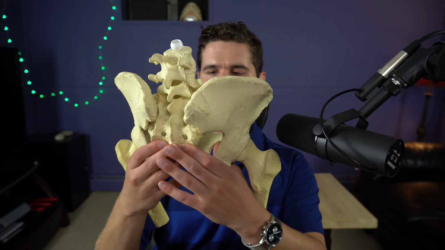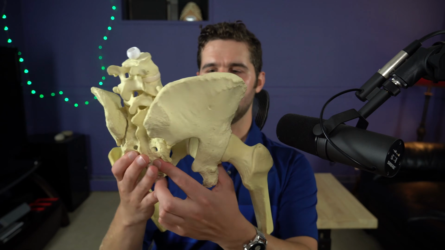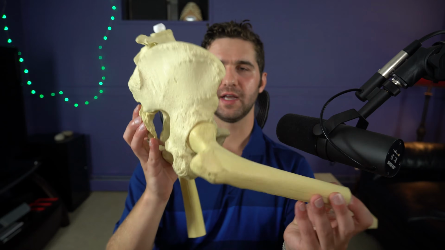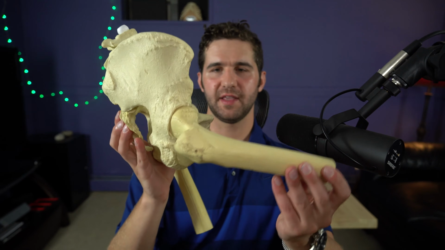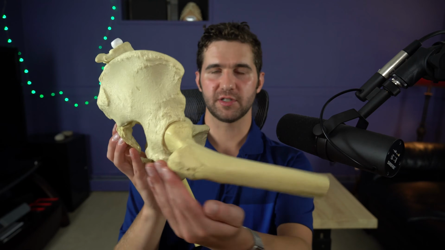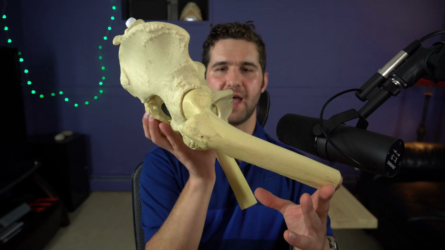If we can't lengthen from this state and we try to move the hip up into a 90-degree position, what happens is we can't get the hip up because of the restriction here, and we have to tip back excessively.